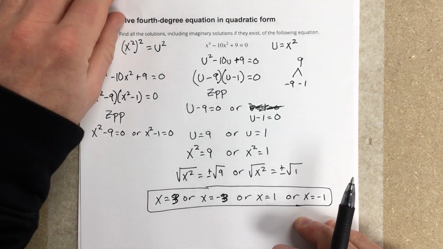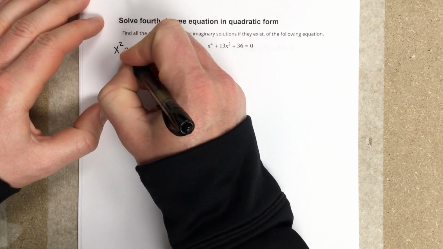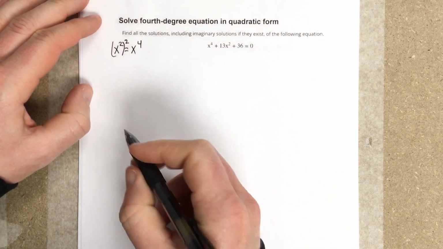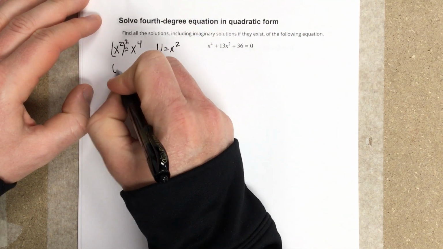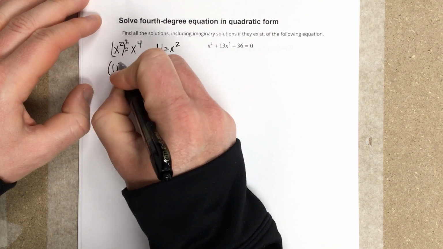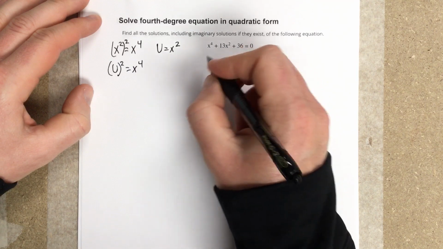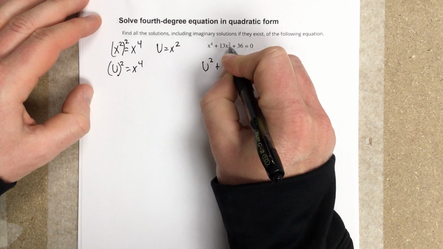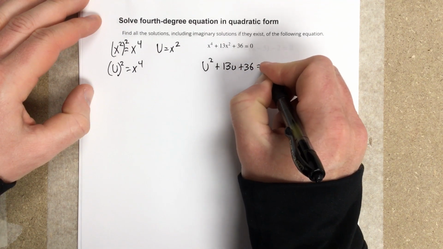Let's try a second example. So again, x squared squared is equal to x to the fourth. So we can say that u is equal to x squared. So we end up with u squared is x to the fourth. So we can represent that now as u squared plus 13 x squared, we know x squared is u, so we can say 13u plus 36 equal to 0.